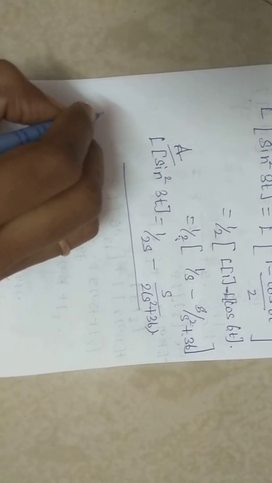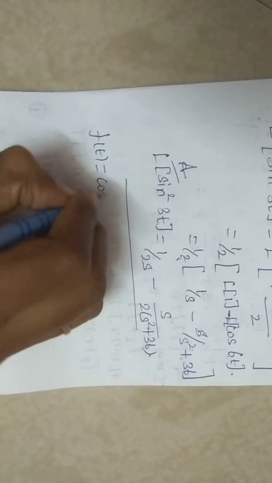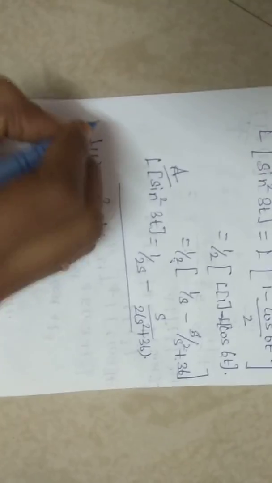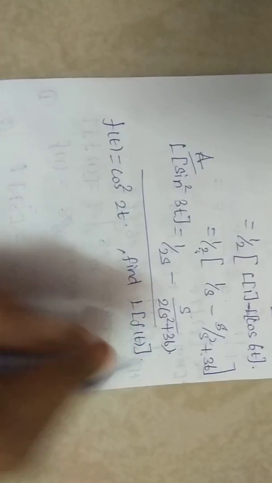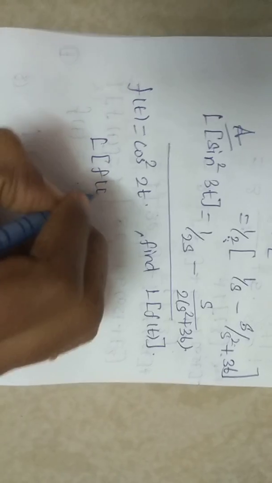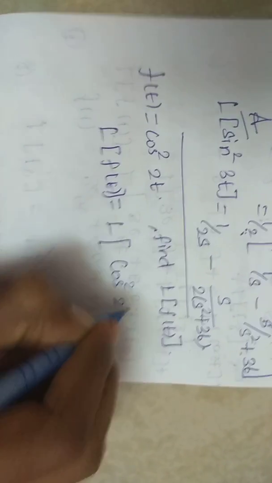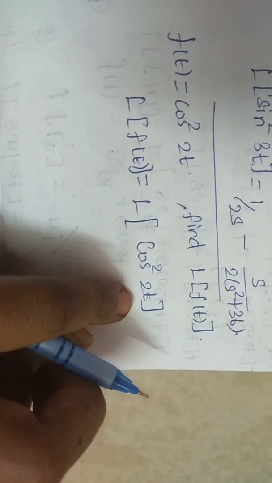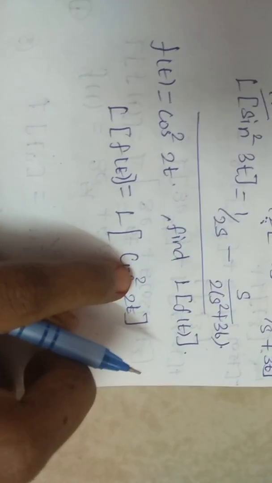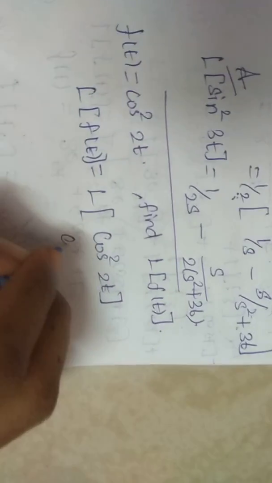So next problem, when f of t is given, that is cos square 2t, find L of f of t. One function f of t is given, we have to find L of f of t, that is equal to L of cos square 2t. If it is cos at, we can use the formula s by s square plus a square, but this is cos square 2t. Same as the previous problem, so is there any formula?